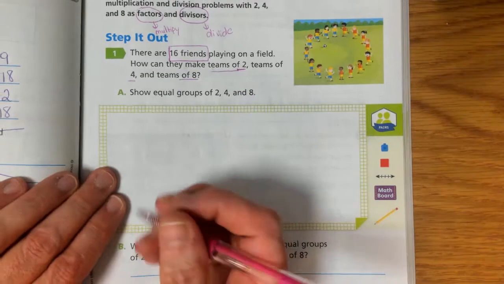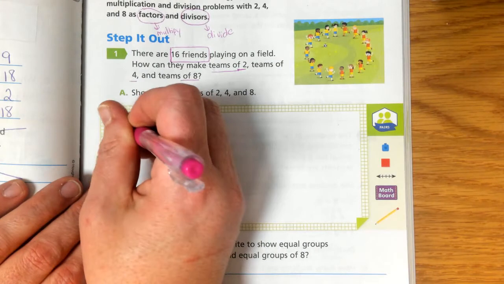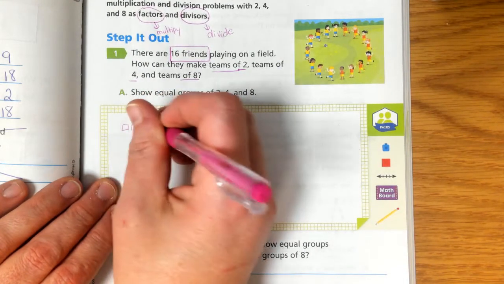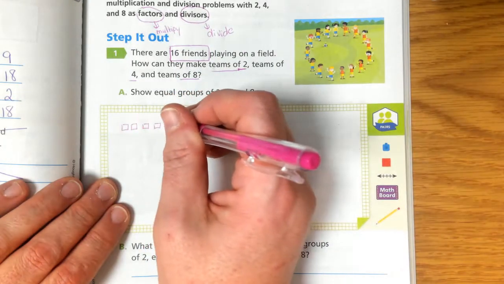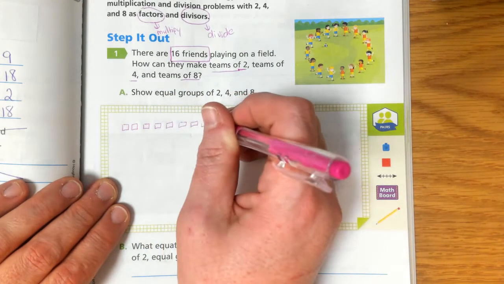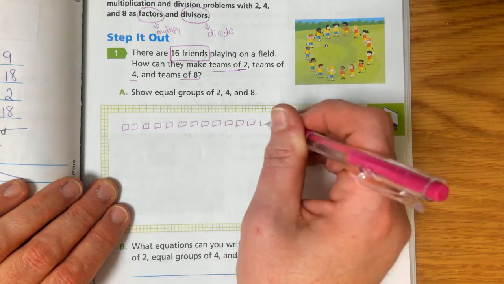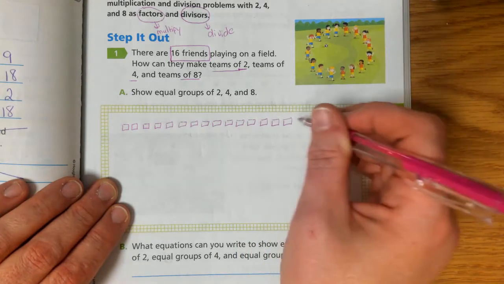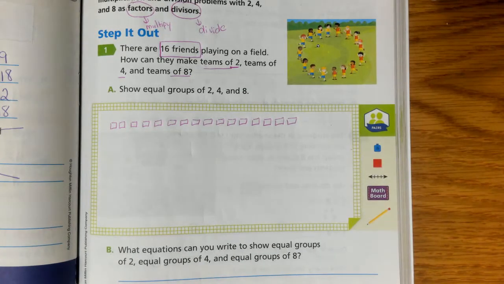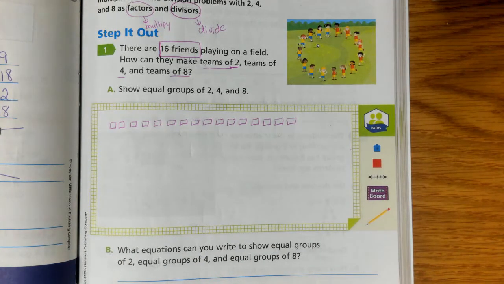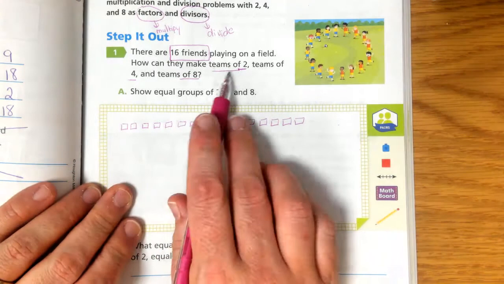So if I have 16 friends, and I need to put them in teams of 2, I'm going to get 16 squares, right? 1, 2, 3, 4, 5, 6, 7, 8, 9, 10, 11, 12, 13, 14, 15, 16. We don't have to use squares. You could use whatever symbol you want. You could do dots, circles, triangles, rectangles, whatever your creative juices are going and what symbol you want to use. But we want to do them in groups of 2.